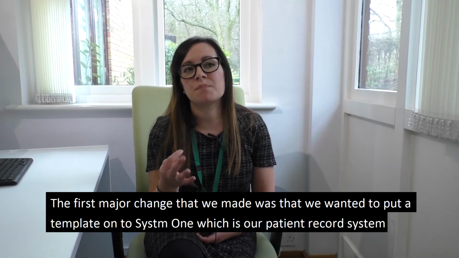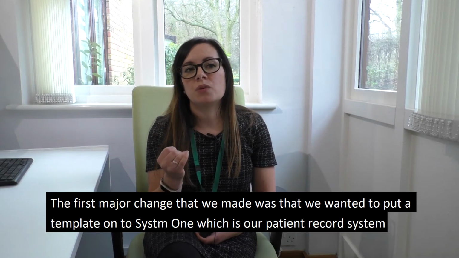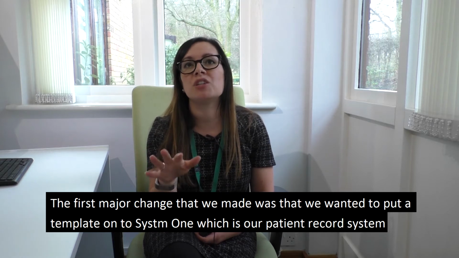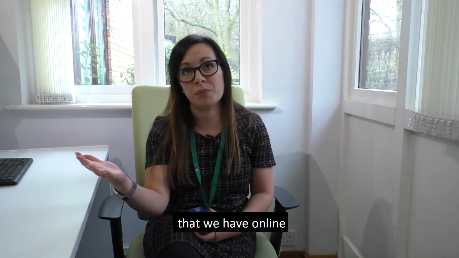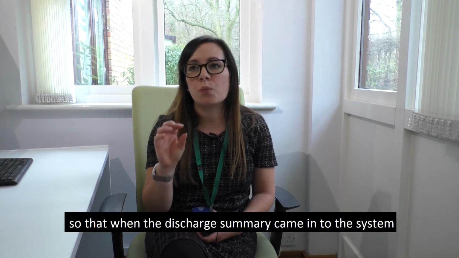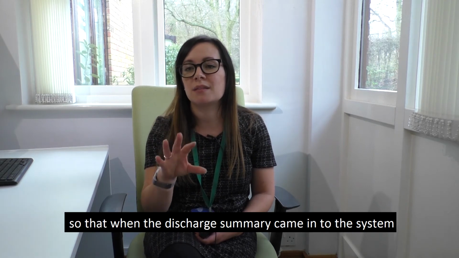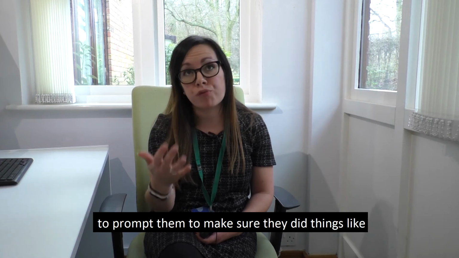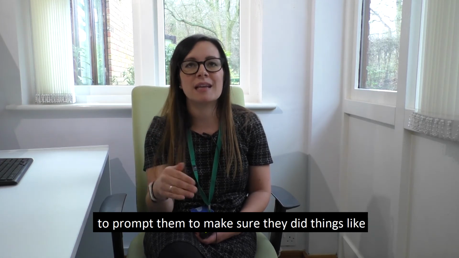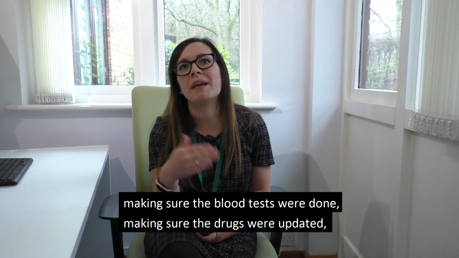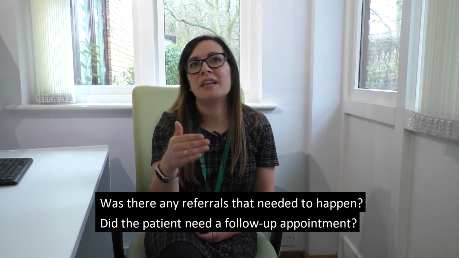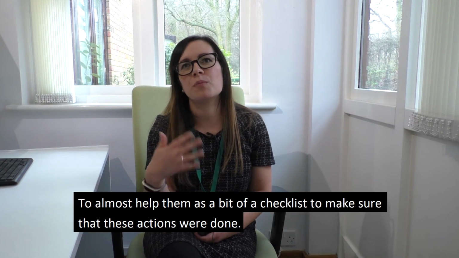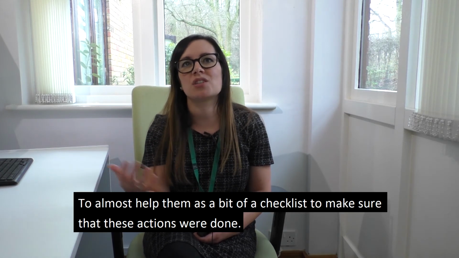And then the first major change that we made was that we wanted to put a template onto System 1, which is our patient record system that we have online, so that when the discharge summary came into the system, we had a dedicated template that the staff member was used to prompt them to make sure that they did things like making sure the blood tests were done, making sure the drugs were updated, was there any referrals that needed to happen, did the patient need a follow-up appointment, to almost help them as a bit of a checklist to make sure that these actions were done.